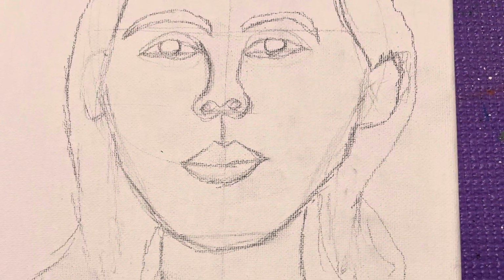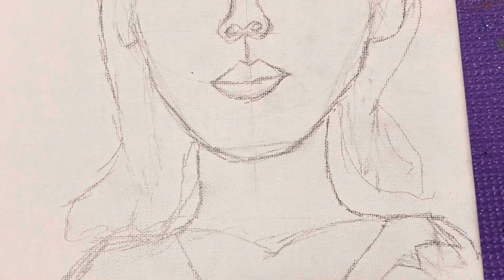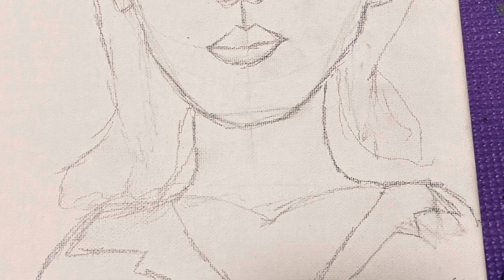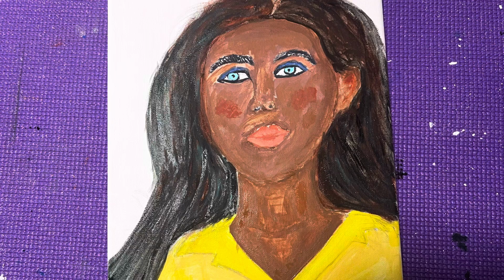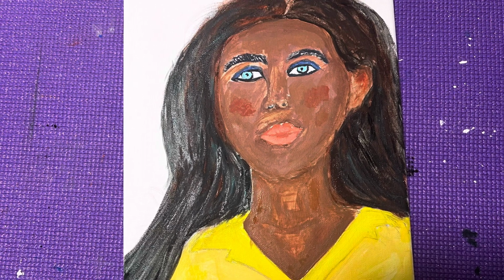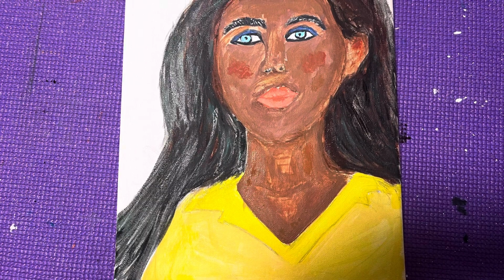And then without having a photo or a model to look at in terms of getting the right light and shade to match what a realistic person would look like, I didn't get the shade correctly, or the light in terms of the shade and the dark. But next time I will try to do better.